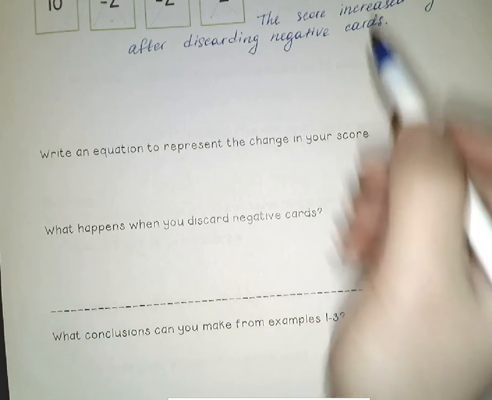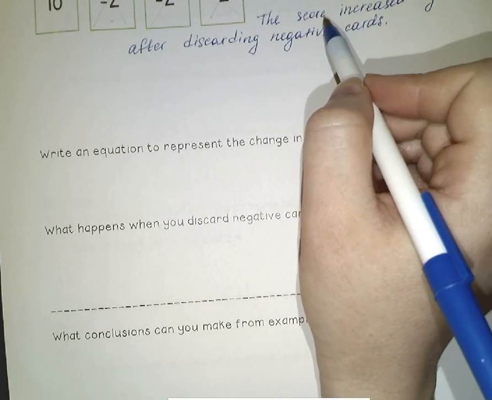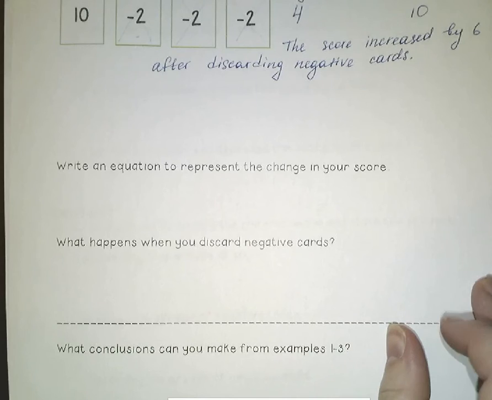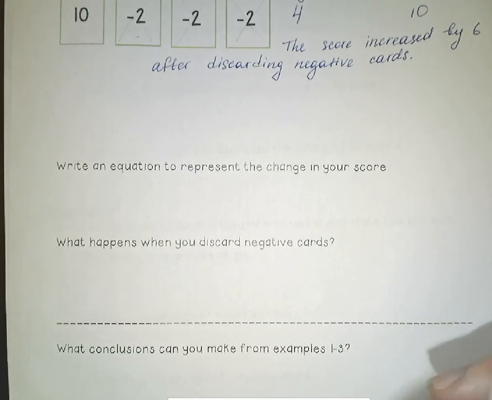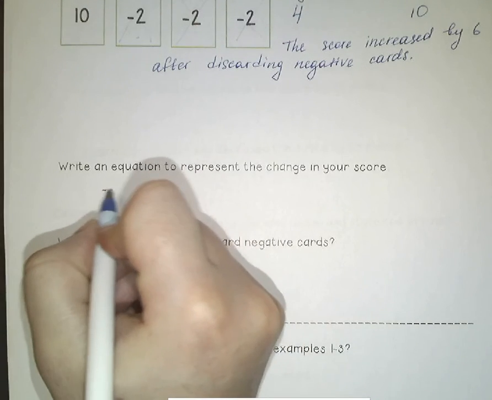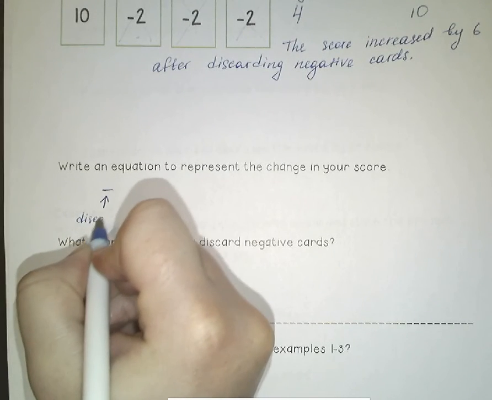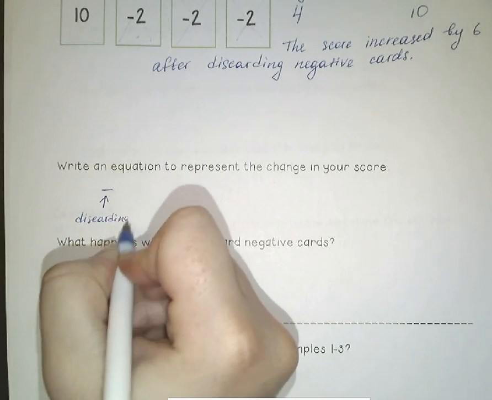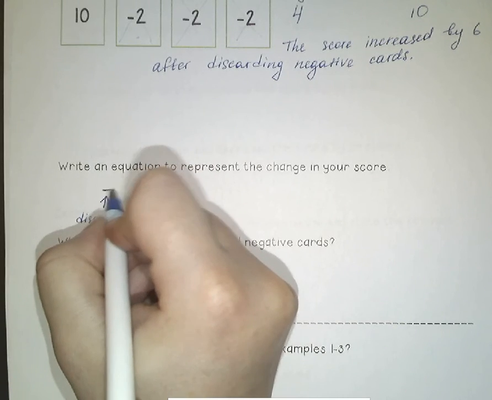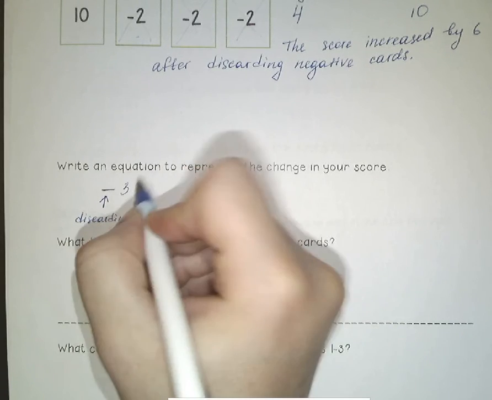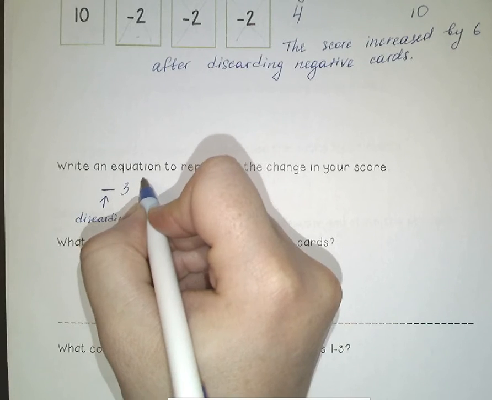Okay, so since I'm discarding, it's going to be a negative action, right? I'm taking them away. I'm discarding, and I will write it here, discarding. It's a negative action. I'm discarding 3 groups of -2.